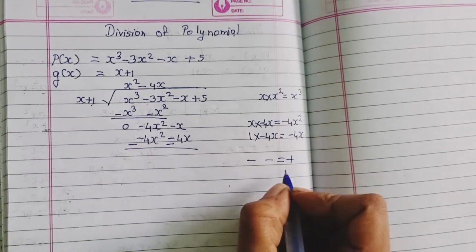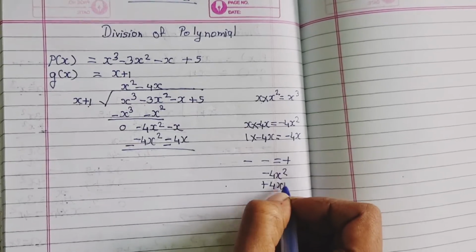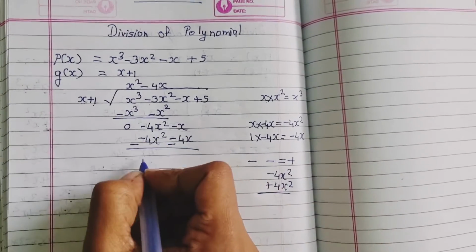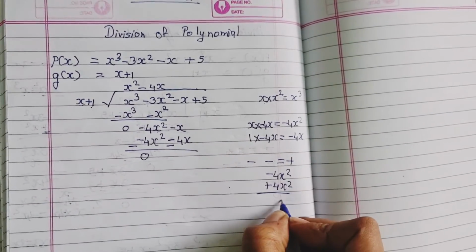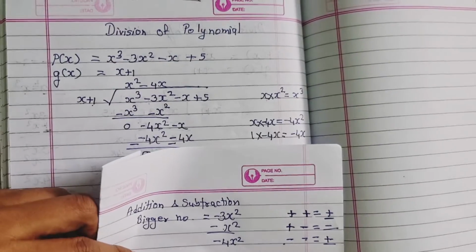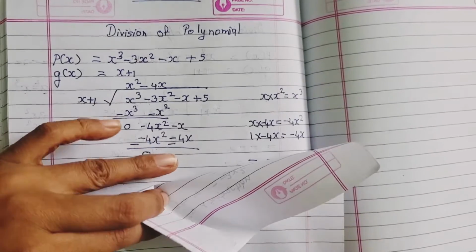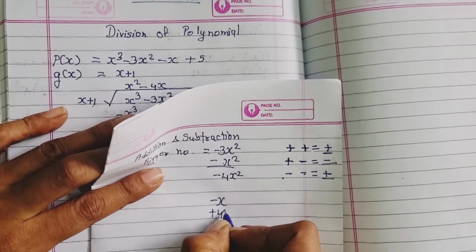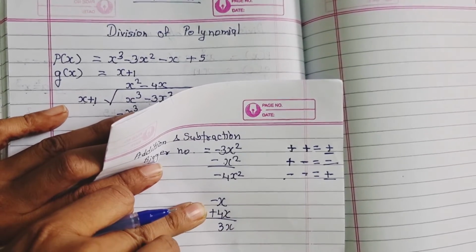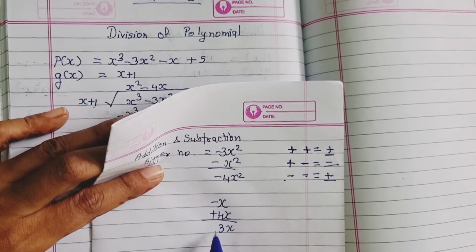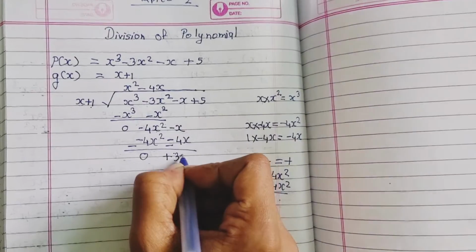So this is like written here minus 4x square plus 4x square. So this is 0. It will cancel out. Here it is negative, negative, positive. So it is actually written like minus x, and then this is minus minus positive, so positive 4x. So it is 3x. You have to subtract, but the sign will be of the bigger number, so positive 3x. So here we will write positive 3x.